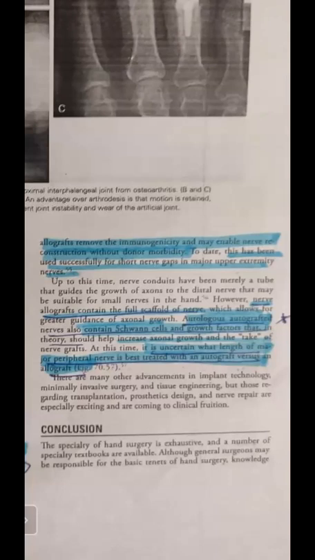The nerve allograft contains the full scaffold of the nerve, which allows for greater guidance of axonal growth. Autologous autografted nerves also contain the Schwann cells and growth factors that, in theory, should help increase axon growth and development. So at this time, it is uncertain what length of major peripheral nerve is best treated with an autograft versus an allograft. The point to note here is that autologous autograft nerves contain Schwann cells and growth factors.